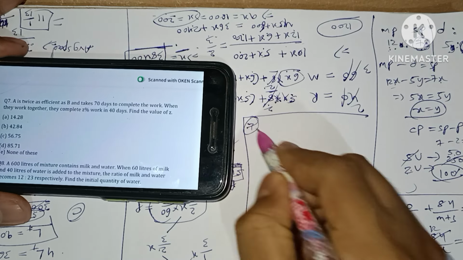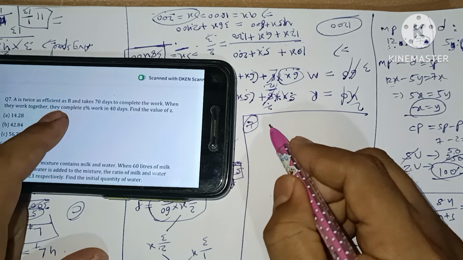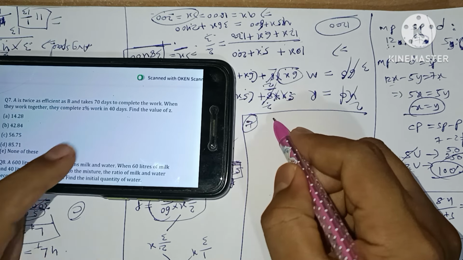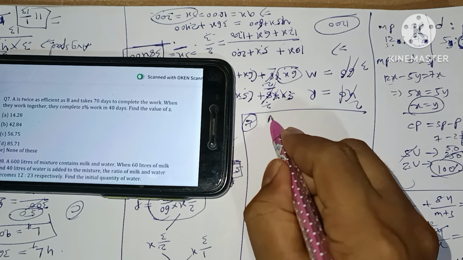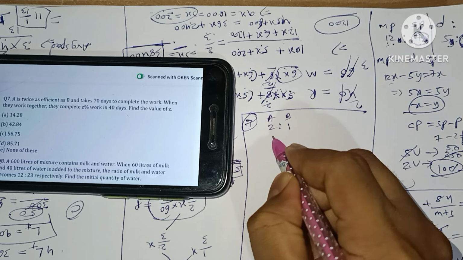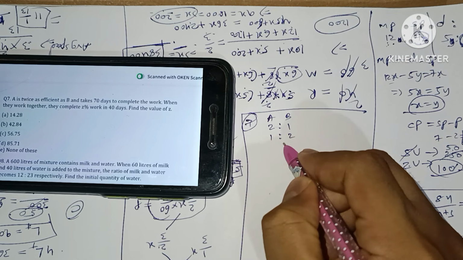Seventh question. A is twice as efficient as B and takes 70 days to complete the work. Here the efficiencies of A and B are given as A is twice as efficient as B. So the days ratio will be 1:2.